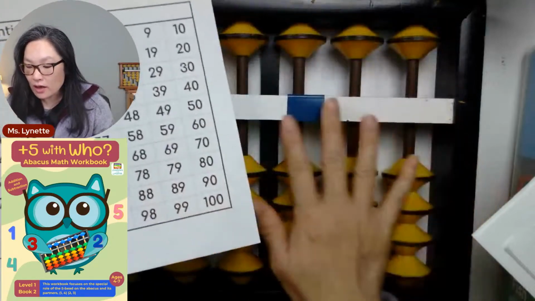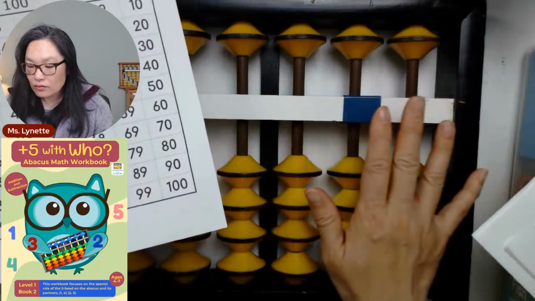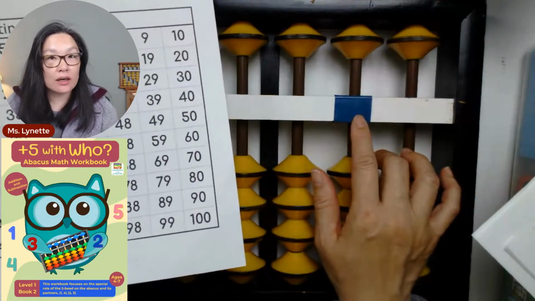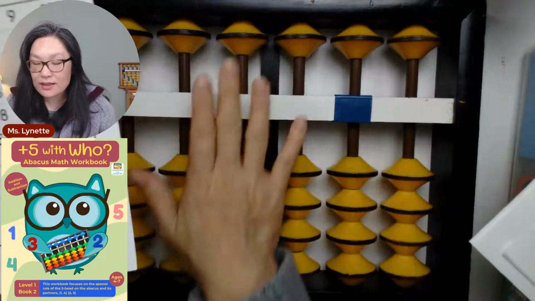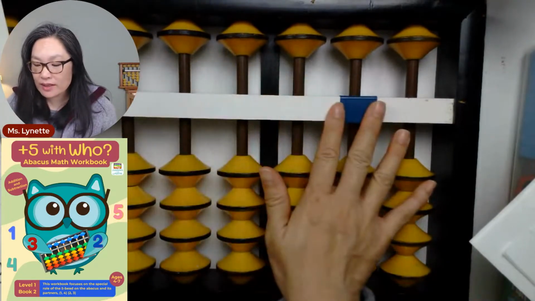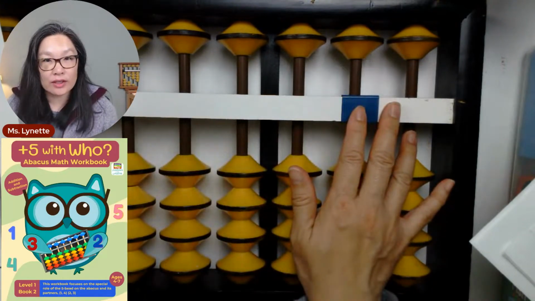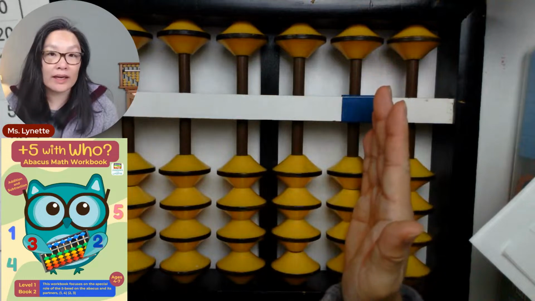Okay? So here I'm going to use this as my ones place. Why? Well, this is my teacher's abacus, and on my teacher's abacus we can actually signify where our ones location is. The reason we want to do that is so we know where we're counting.